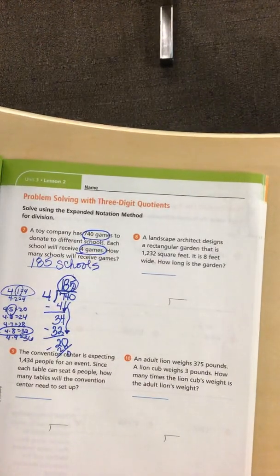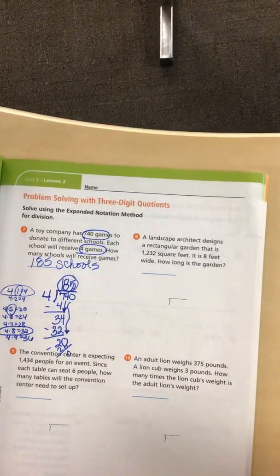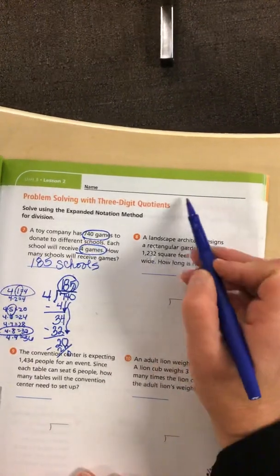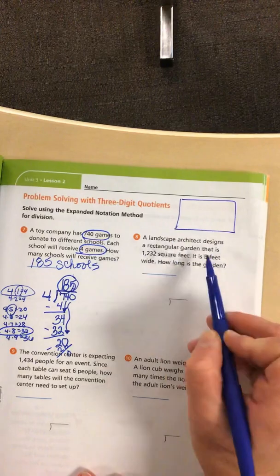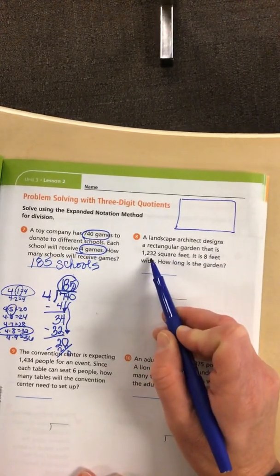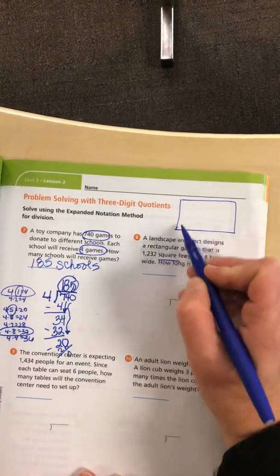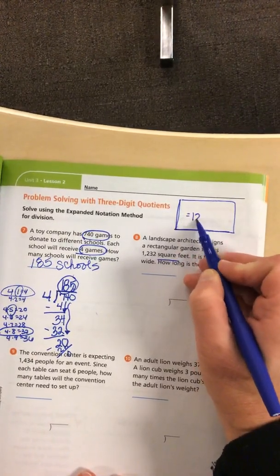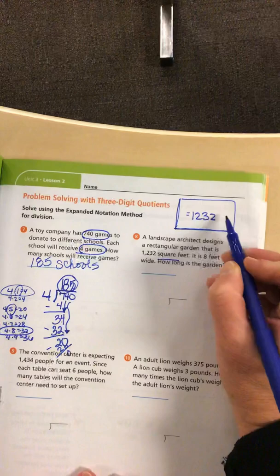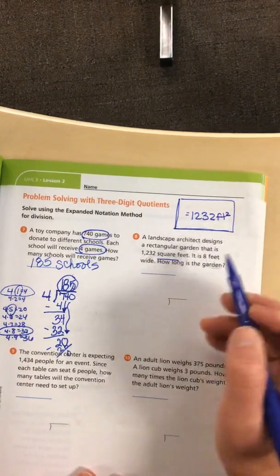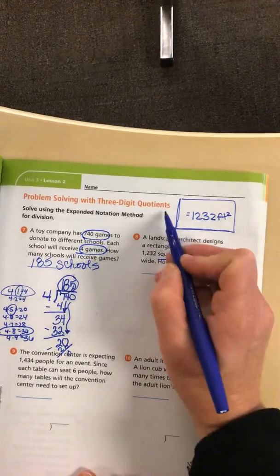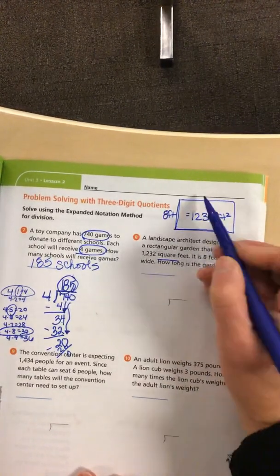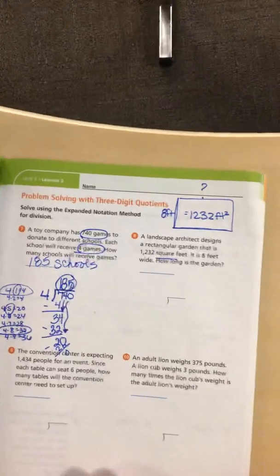All right, we're going to do another one. We're not going to do all of these. We're just going to do one more together. A landscape architect designs a rectangular garden that is 1,232 square feet. So that means base times height equals 1,232 square feet. It is 8 feet wide. How long is the garden?